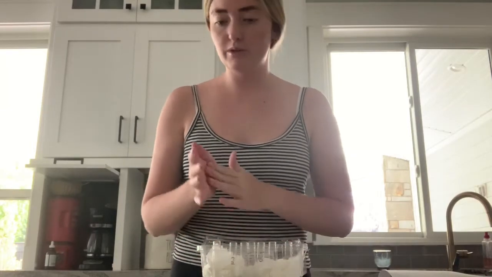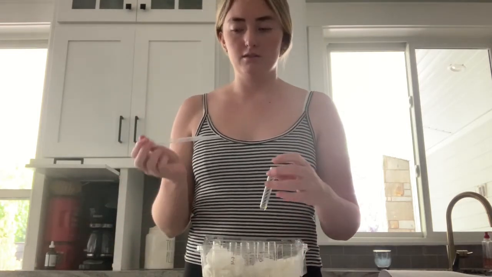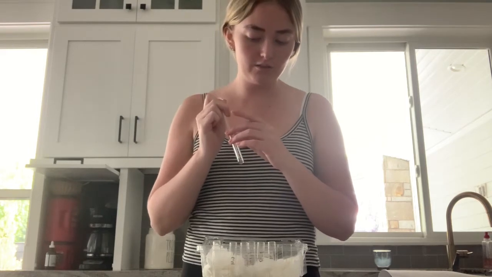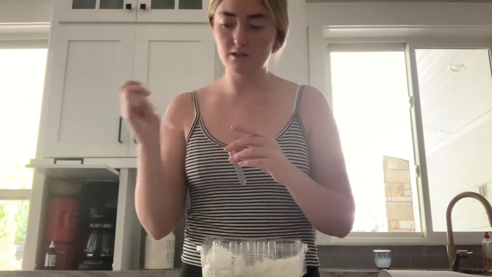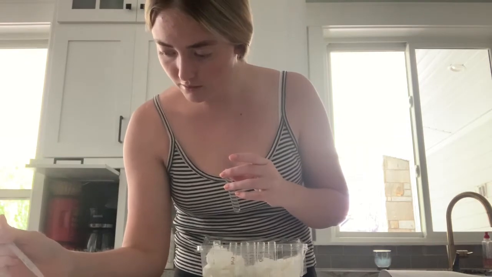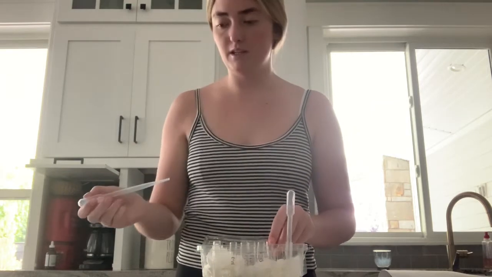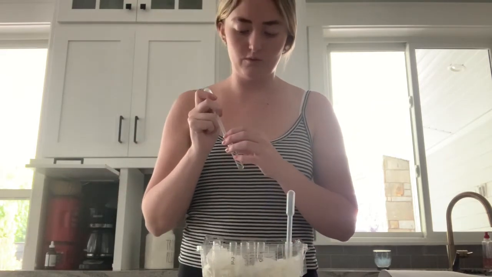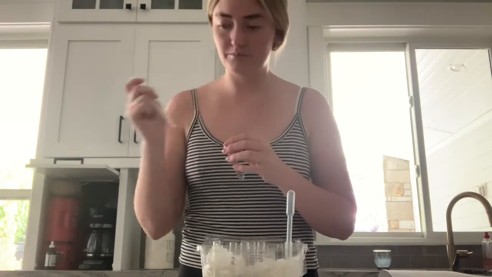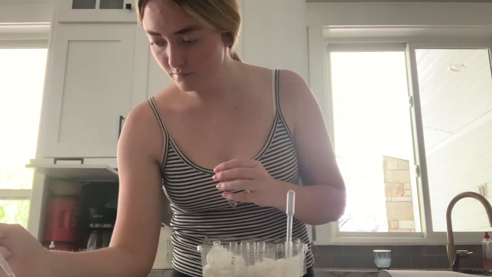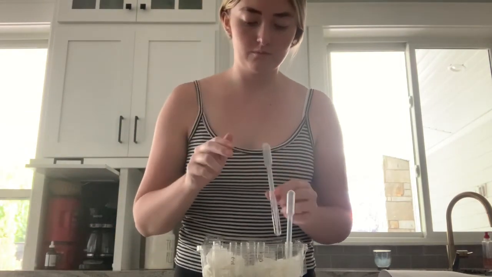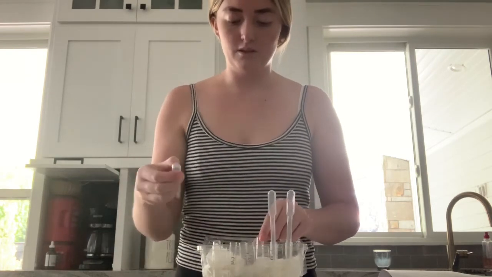Okay, so now that we have all of our test tubes diluted, we will be taking 1 drop of each solution and placing it on the corresponding tablet. So we're taking our 1:2 dilution, placing a drop of this on the 1:2 tablet, then for the 1 to 4, placing 1 drop onto the 1 to 4 tablet. And so on.